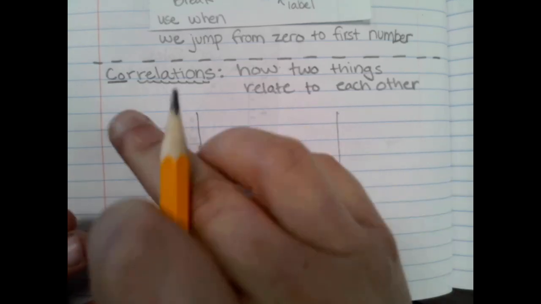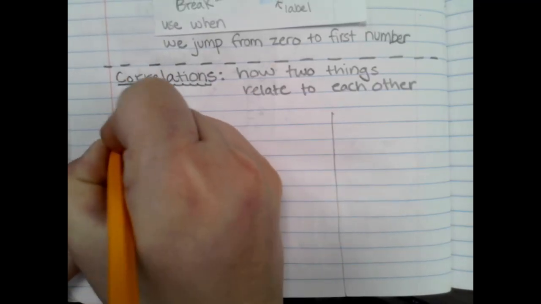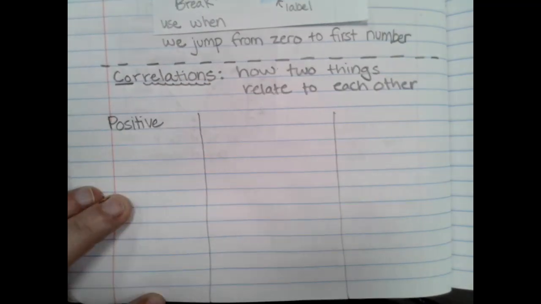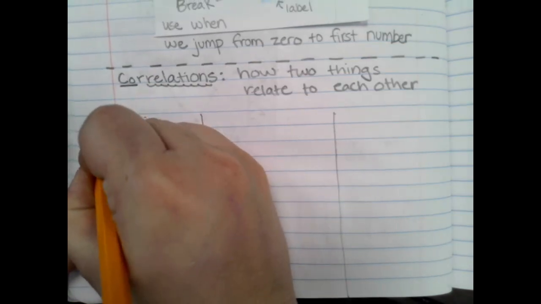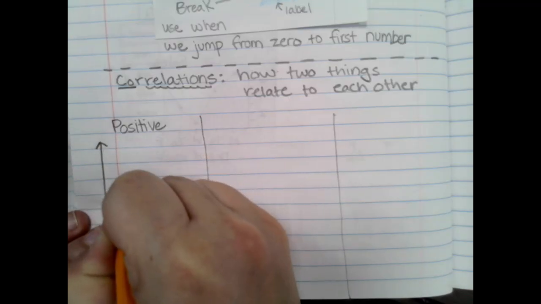Okay, our first type of correlation, we're going to start on the left side here, is positive. A positive correlation. So as I look at a graph, most scatter plots are only in the first quadrant.